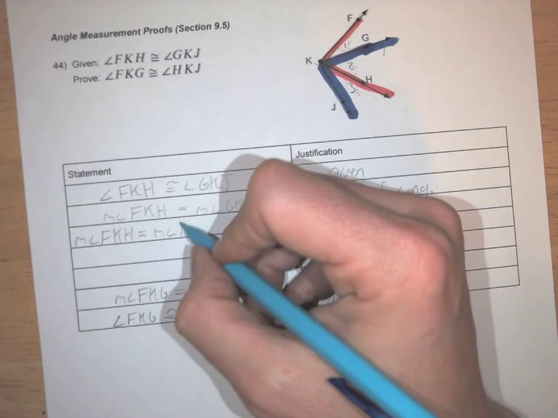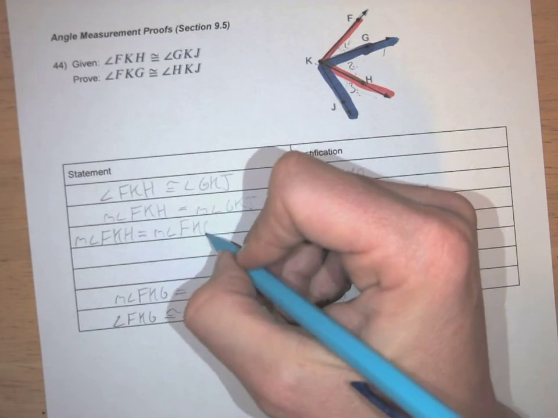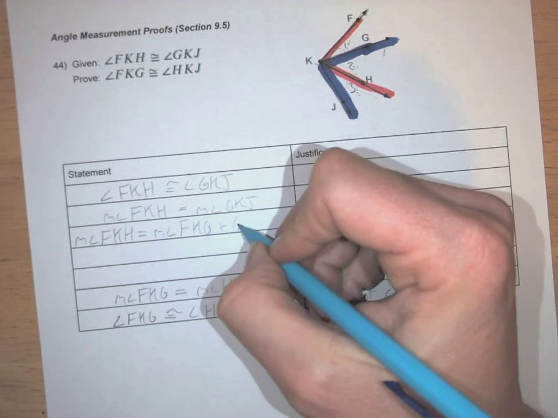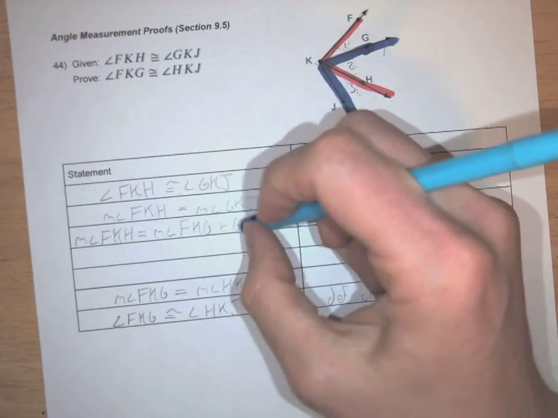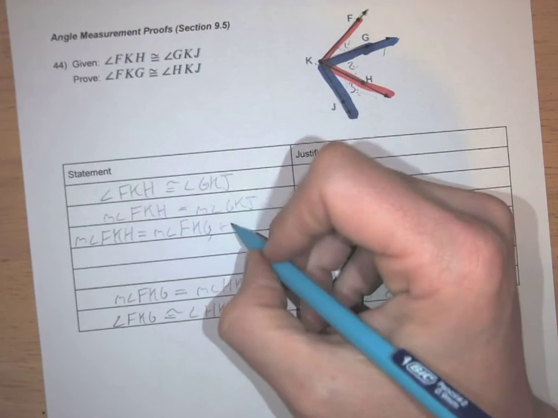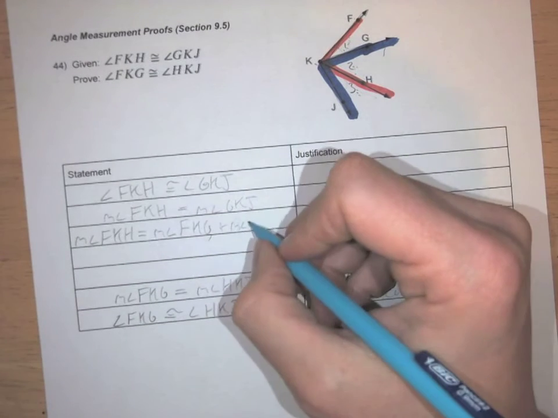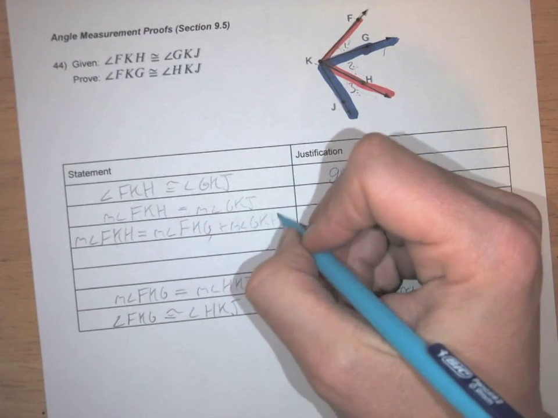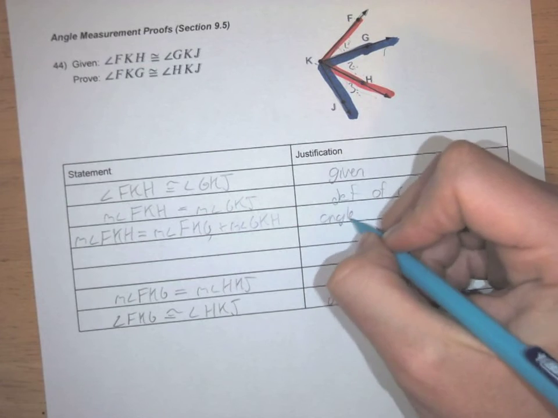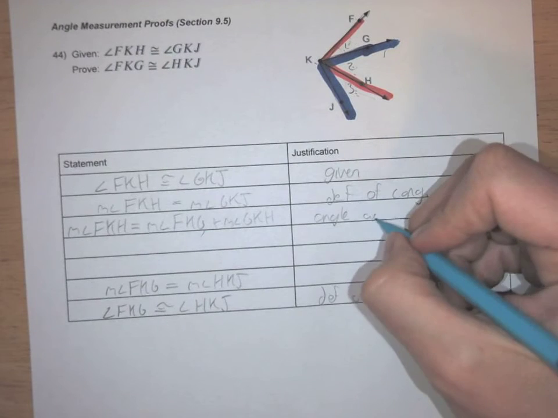But we're going to use the letters: the measure of angle FKG plus the measure of angle GKH. And that's the angle addition postulate.